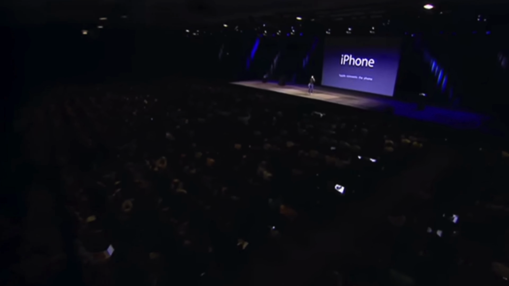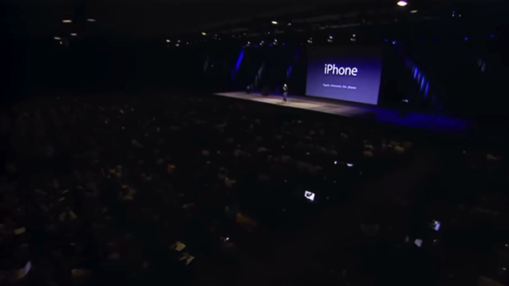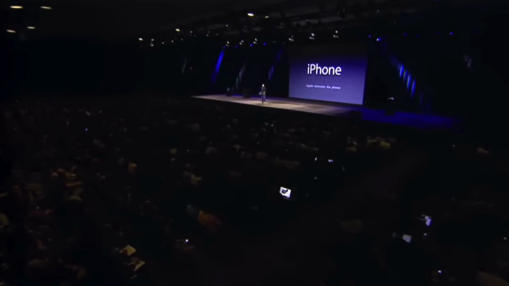Today, Apple is going to reinvent the phone.